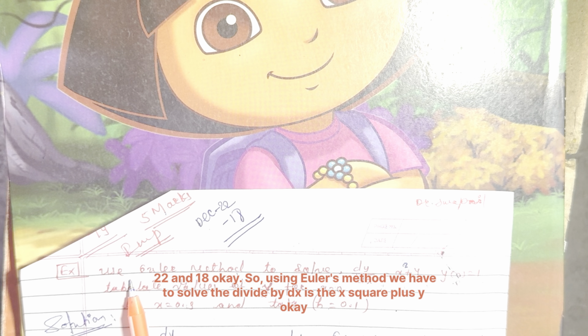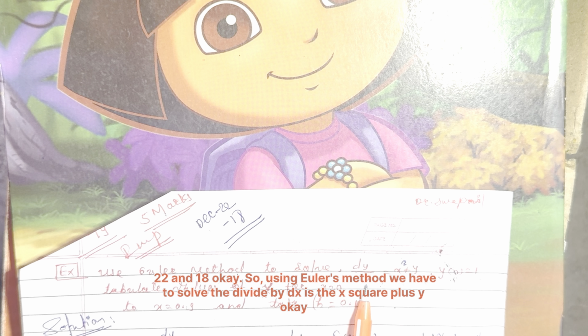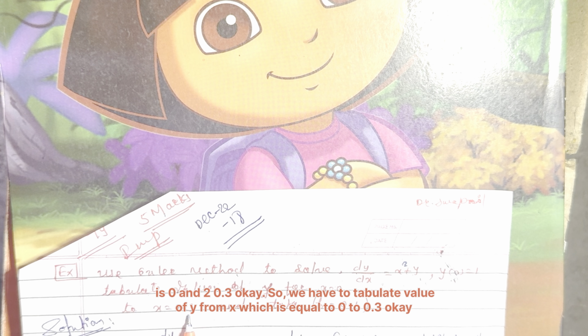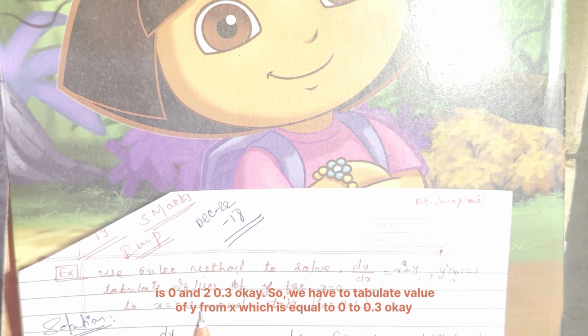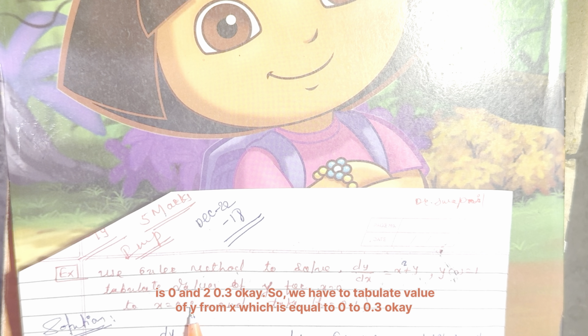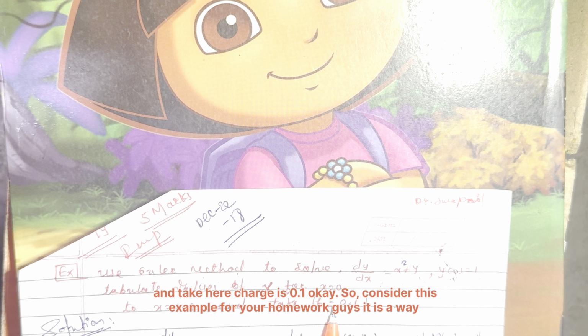Using Euler's method, we have to solve dy by dx is equal to x square plus y, y of 0 equal to 1, and tabulate the values of y for x from 0 to 0.3. Take h as 0.1.